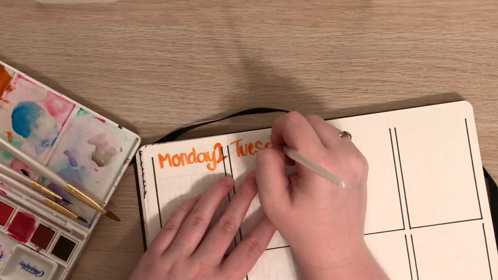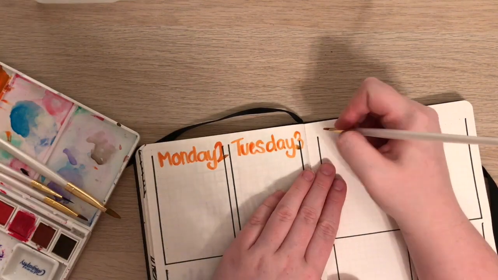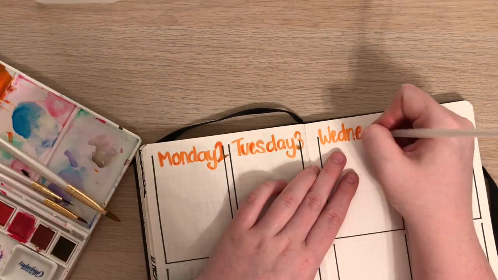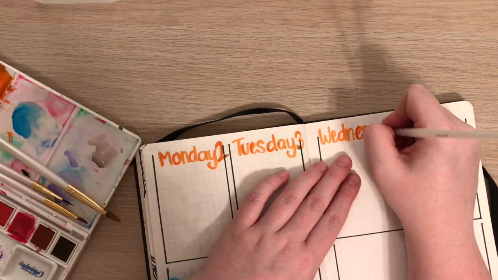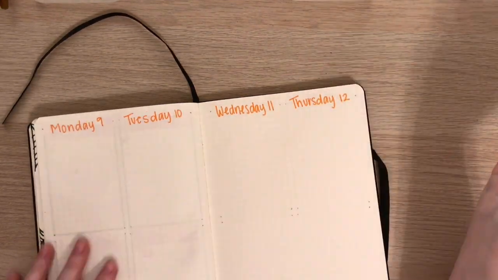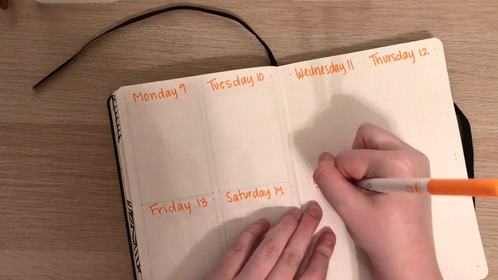So I'm giving this a go and seeing how I like this compared to what I was doing before. I had blocks for workouts and work and everything like that, and I just felt like I didn't have enough room to write my daily tasks, and wasn't using the meal planner and stuff like that. So I decided to go with this method.